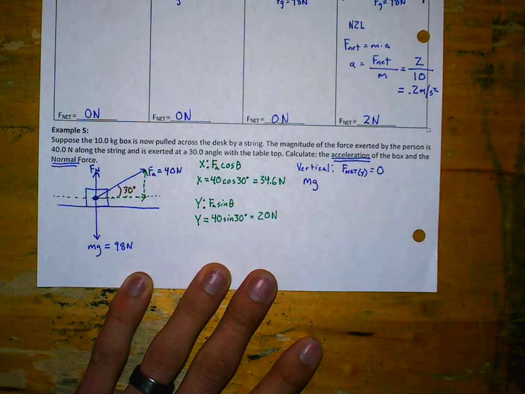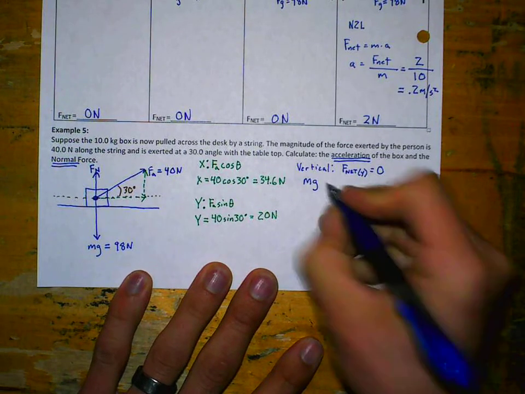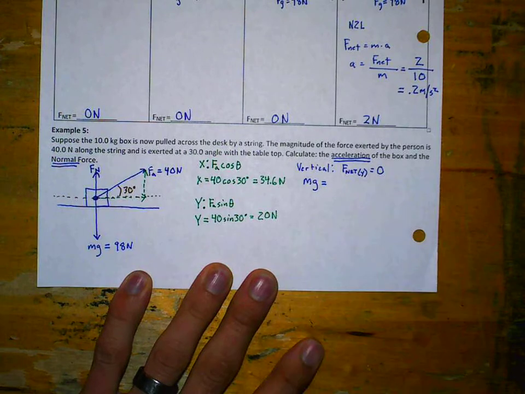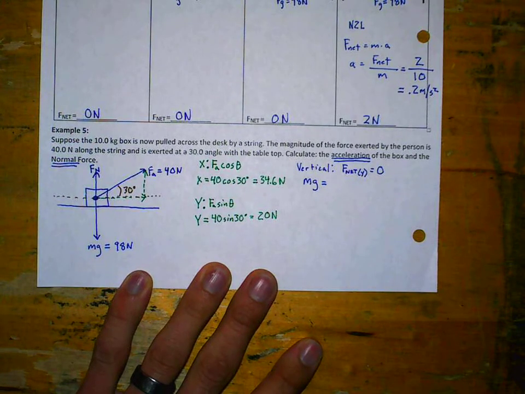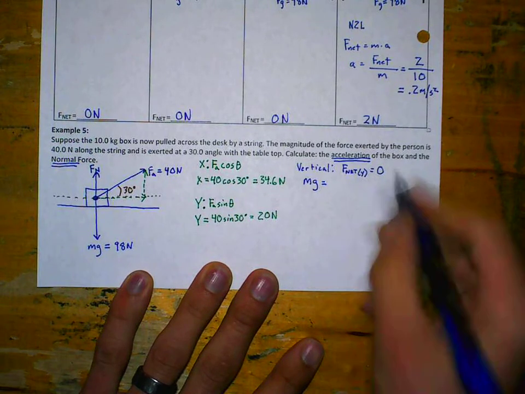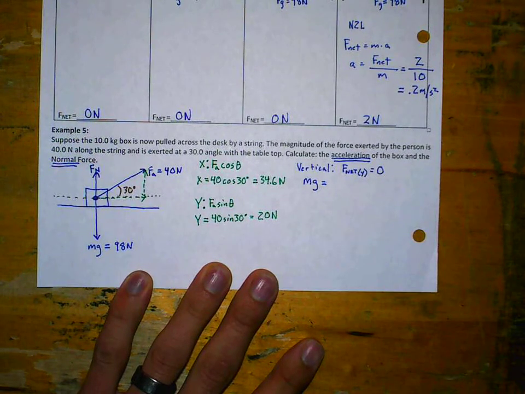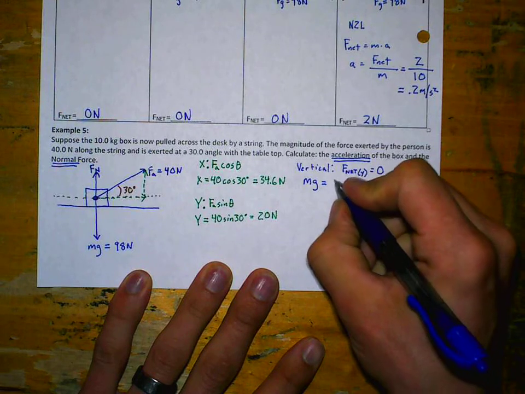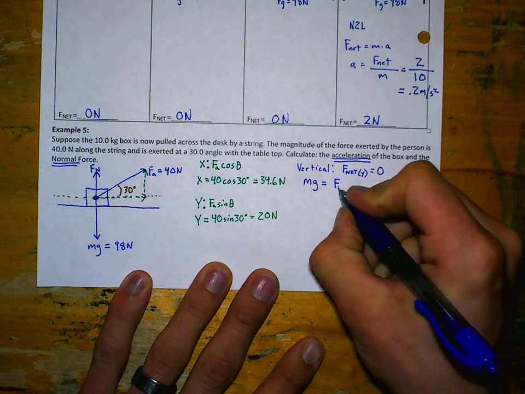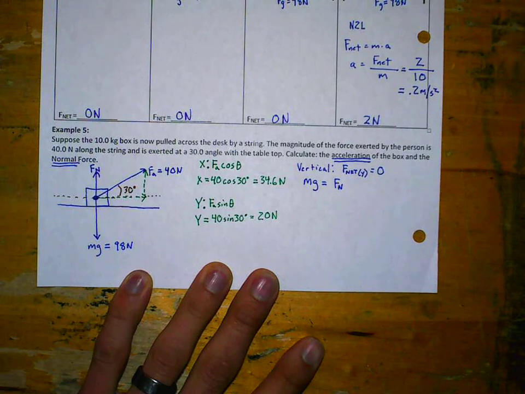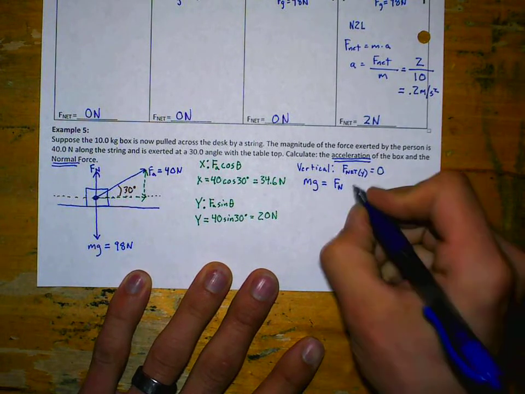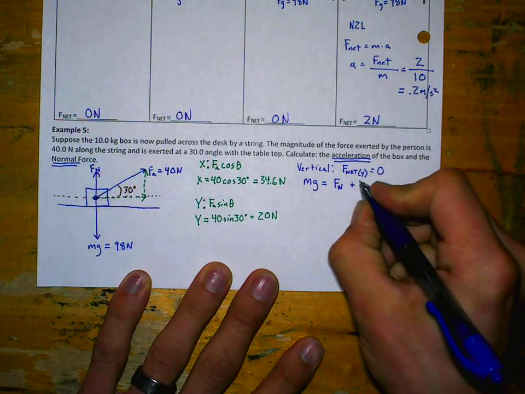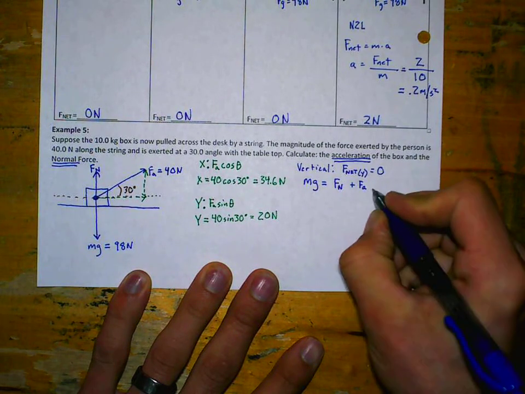That's a fancy way of saying that all the vertical forces cancel. So we can say mg equals what? Well, the total equals 0. Equals what's opposing it. What's opposing it is F normal and F A sine theta.